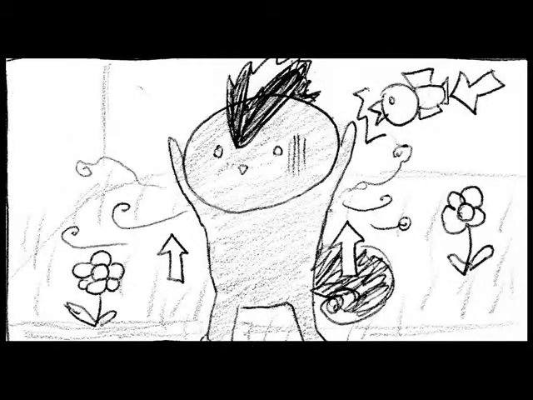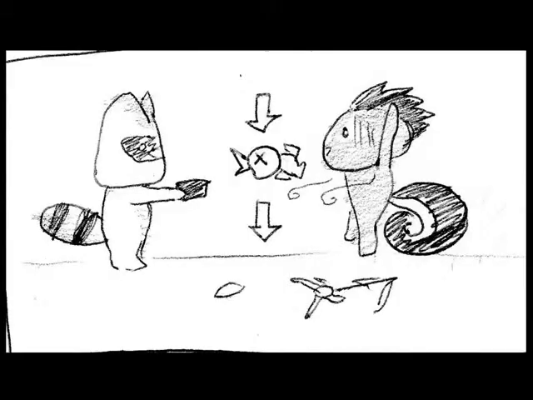The skunk puts up his hands. A stinky mist from his underarm is seen. A bird falls down, and the flowers around him die. The camera zooms out to fit both characters in the screen.